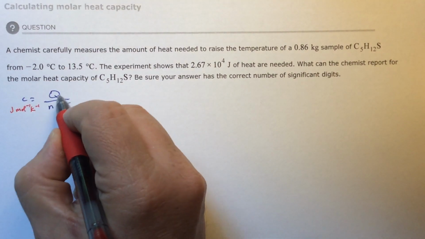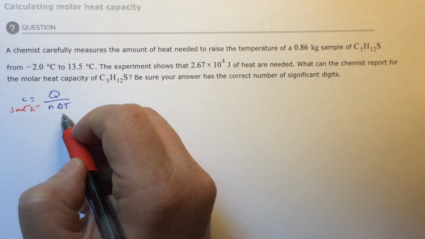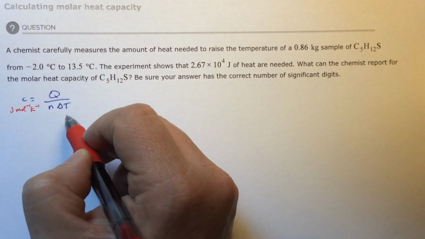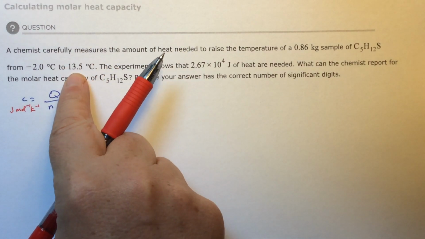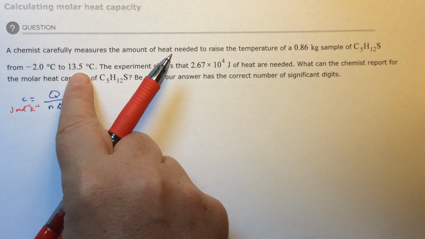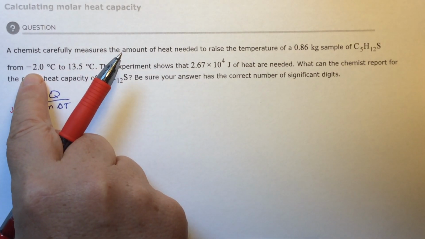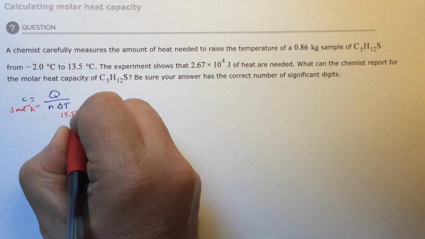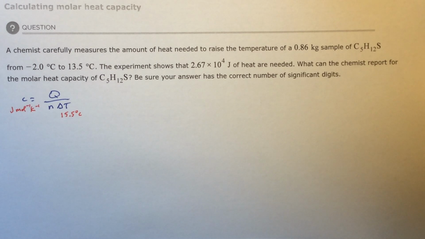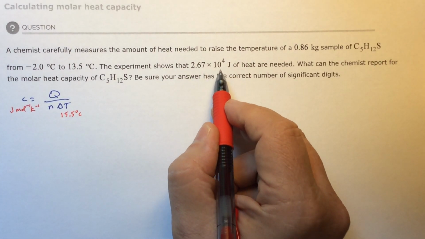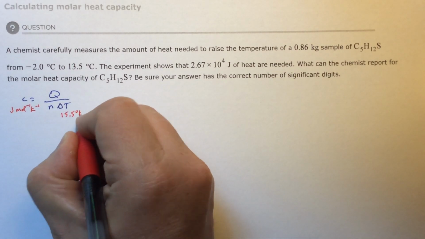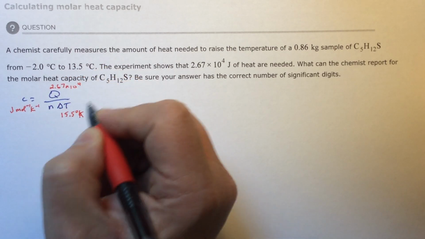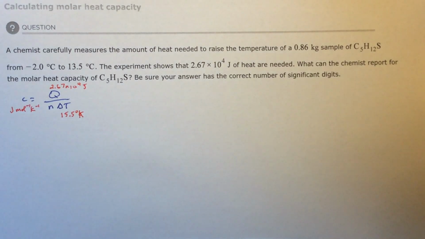So we want everything to be in joules and moles and Kelvin. Well, Kelvin and Celsius are going to be the same in terms of the amount, so we can simply jump from Celsius to Kelvin. Let's do that one first. From 0 to 13.5 is 13.5. How much to get to 0? 2 more. So what's the total? 15.5 degrees Celsius. Okay. How much heat is needed? 2.67 times 10 to the 4 joules. So Kelvin is fine. I've got joules here, so I'm just going to write that 2.67 times 10 to the 4th joules. Now I just need moles.